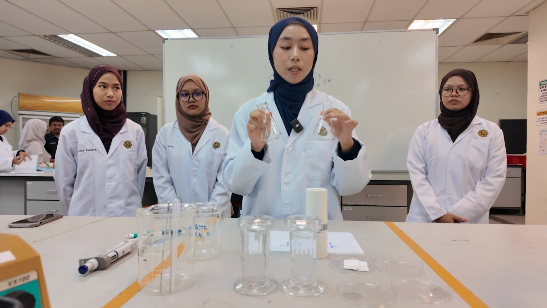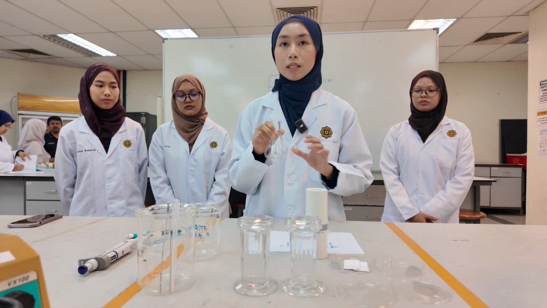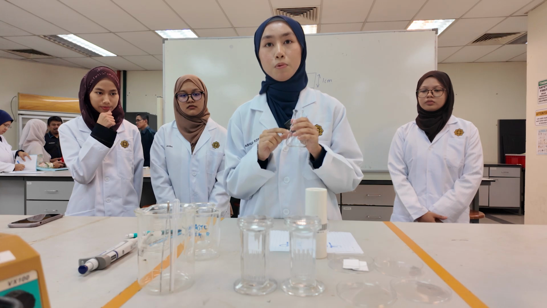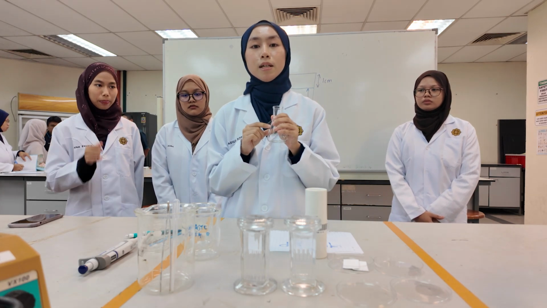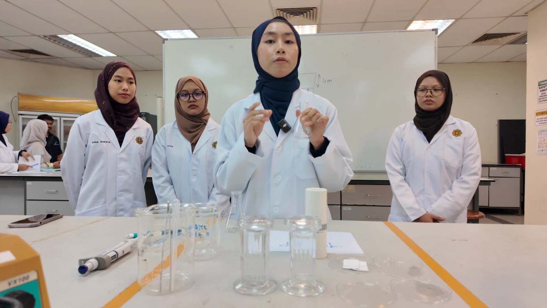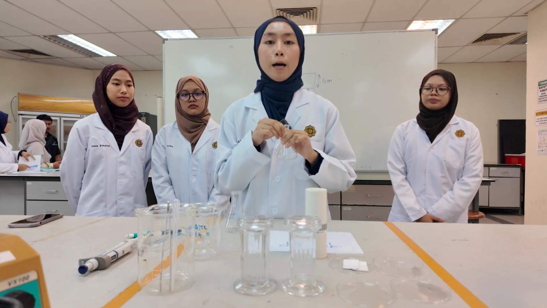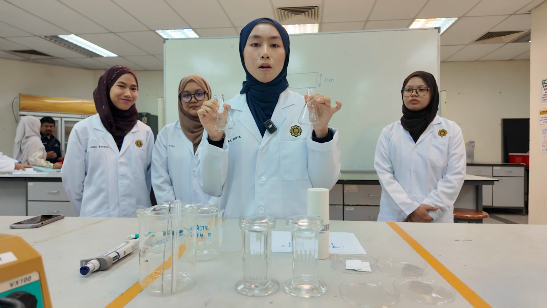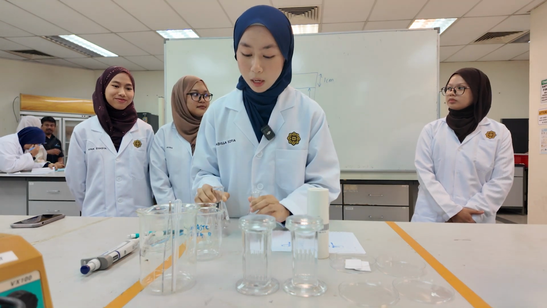Two developing solvents. The first developing solvent is in a ratio of 9:1, hexane and ethanol, and the second solvent is also in a ratio of 9:1, dichloromethane and hexane. So now we have both flasks in 10 ml of developing solvent.